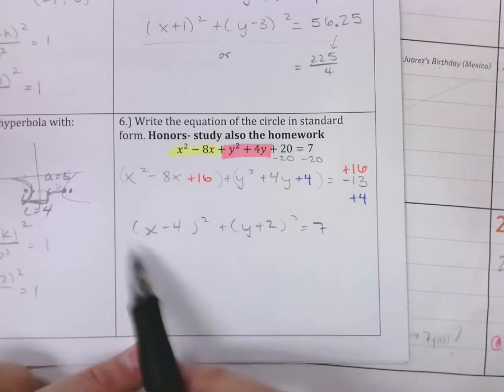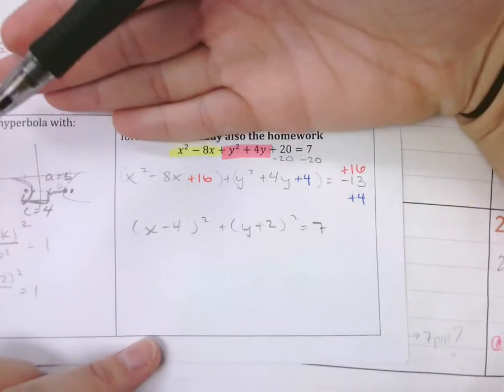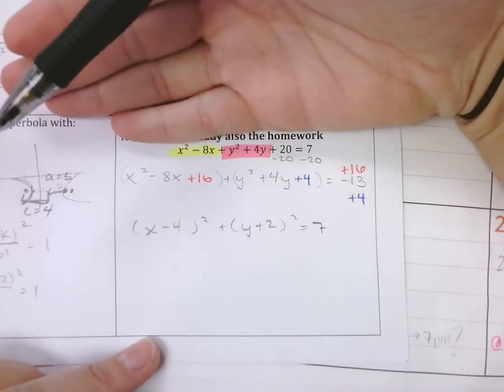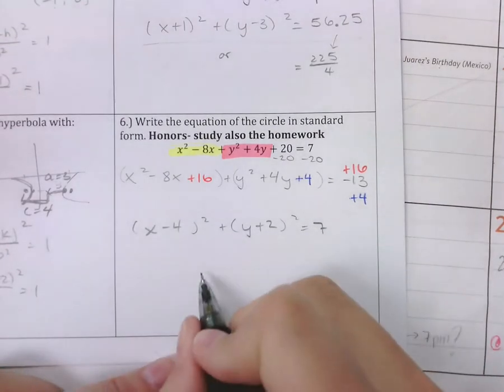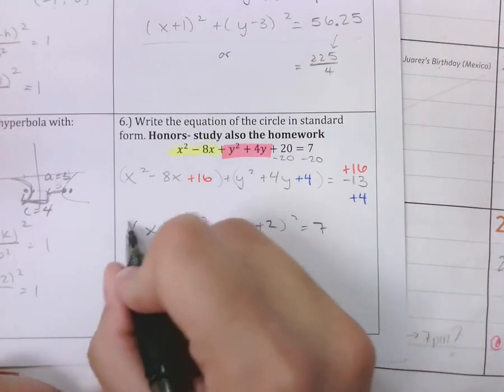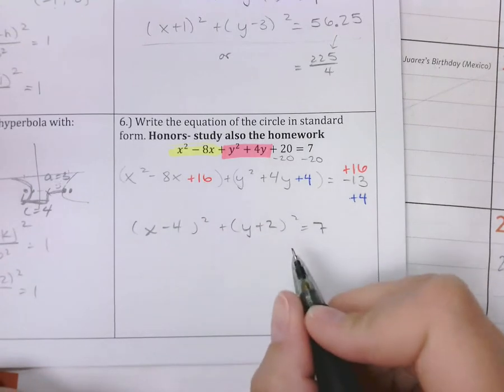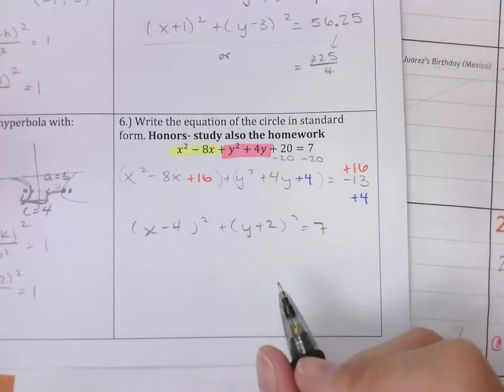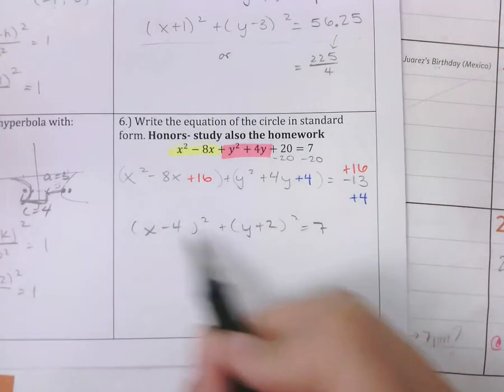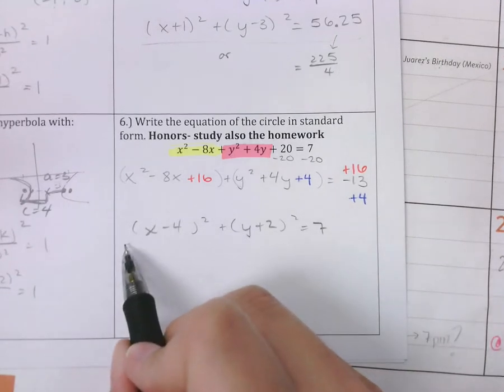And what is this? If it didn't tell you, it is a circle. You know it's a circle because there are no numbers left in front of the squared terms. It told us that up here, but it didn't tell you that on here. If there's numbers in front here, then it's not a circle.